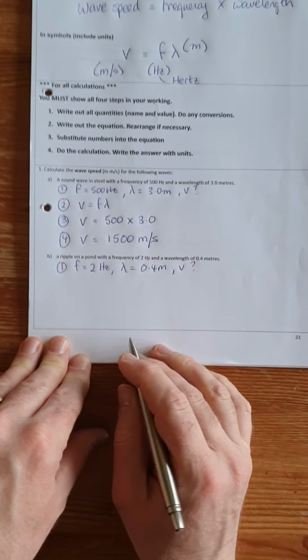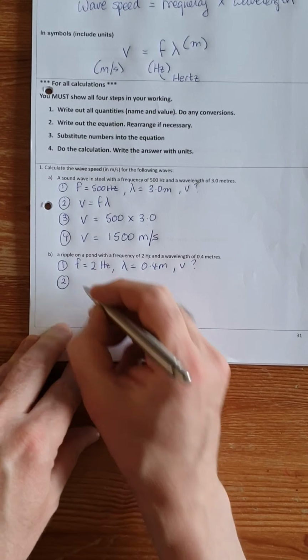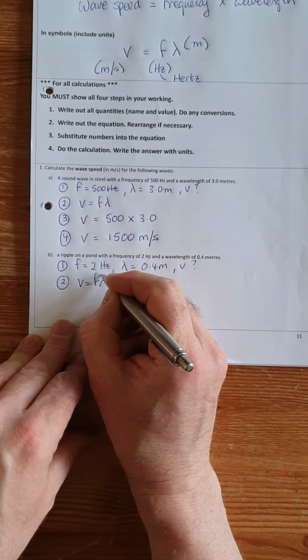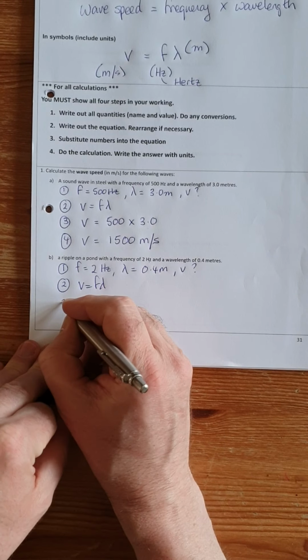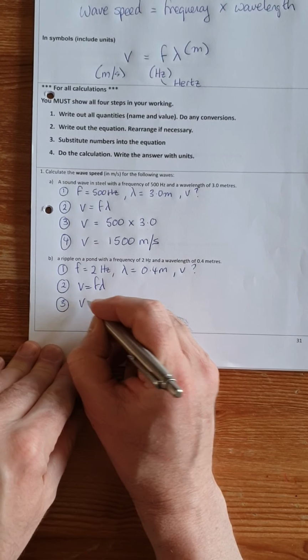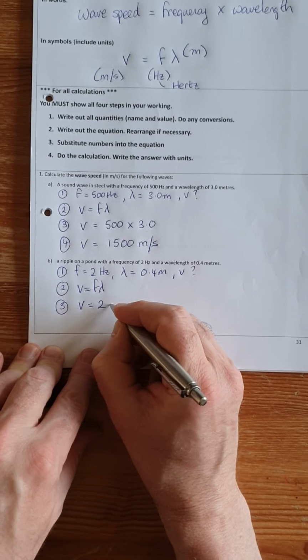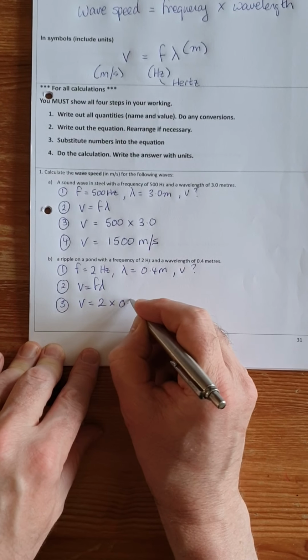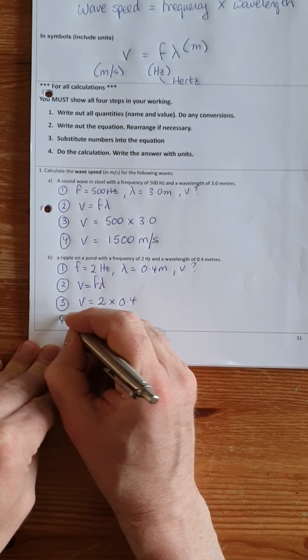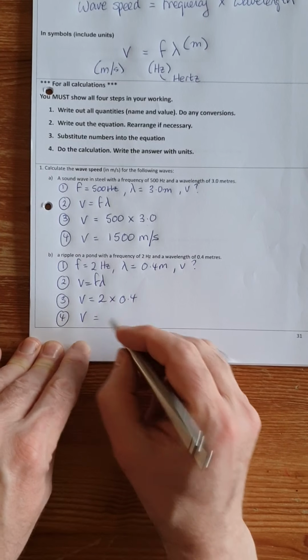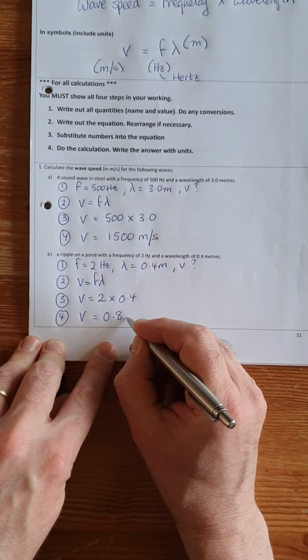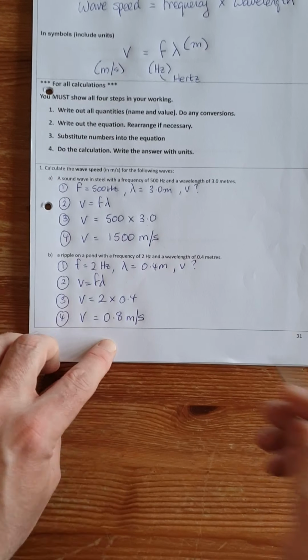We're looking for the speed. Step 2, we've got speed is equal to frequency times wavelength. Step 3, we've got speed is equal to 2 hertz multiplied by 0.4 meters. And step 4, we have speed is equal to 0.8 meters per second.